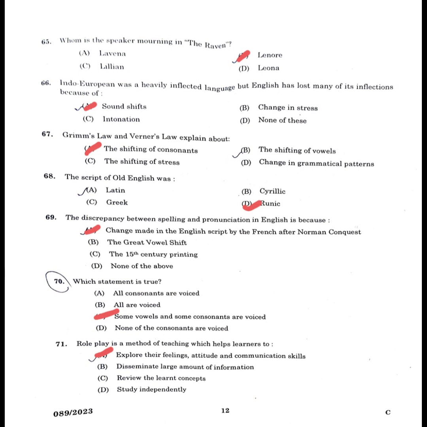Question number 66. The Indo-European was a heavily inflected language, but English has lost many of its inflections because of sound shifts. Option A is the answer. 67. Grimm's law and Werner's law explain about. Grimm's law and Werner's law are about consonant shifts. So option A, the shifting of consonants is the answer.